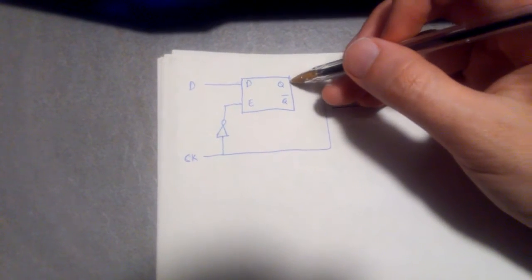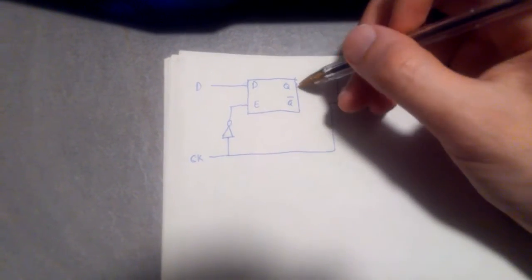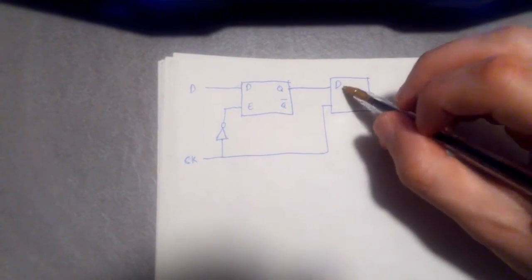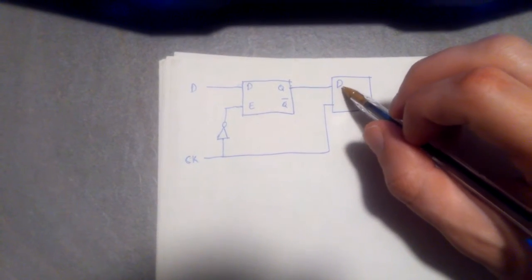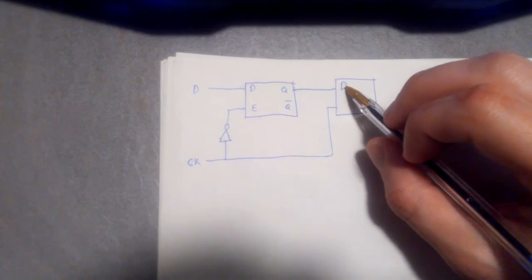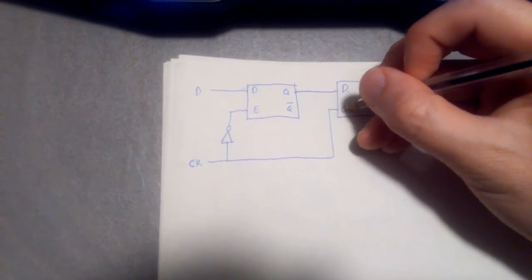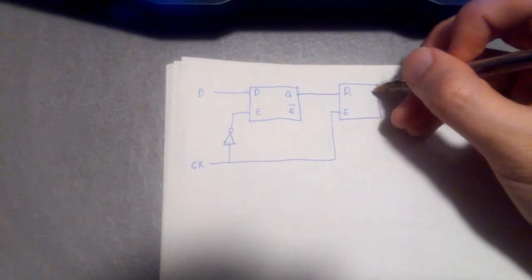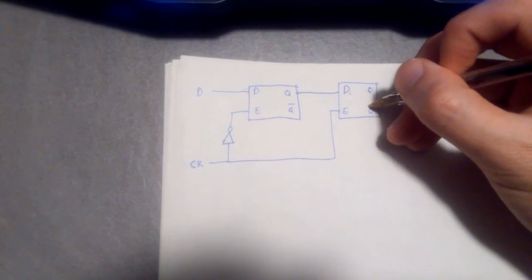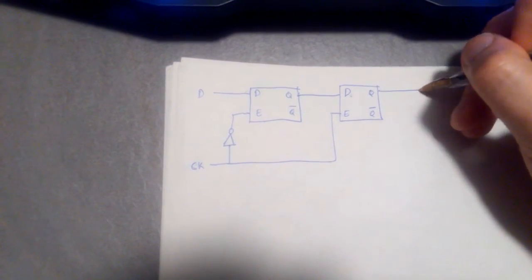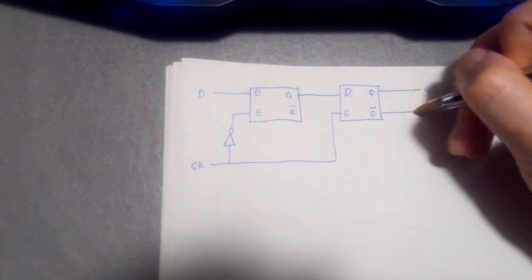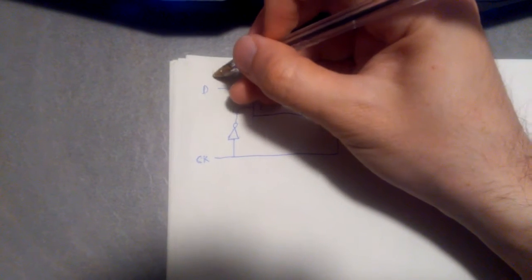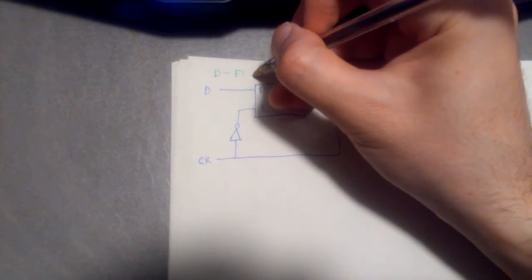We ignore the Q naught, and we put the output of the Q into the data of the second D latch. We have E for the enable here, and again Q and Q naught, which go to Q and Q naught. It's actually called a D flip-flop.